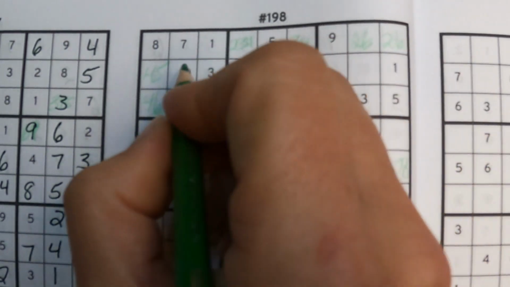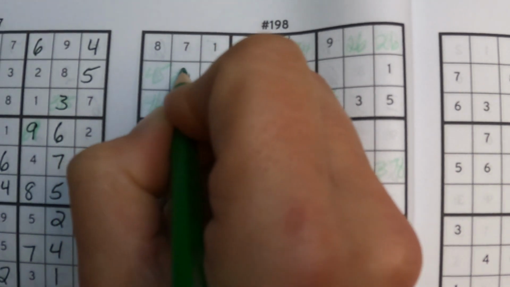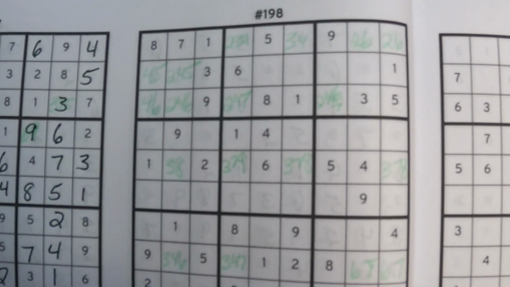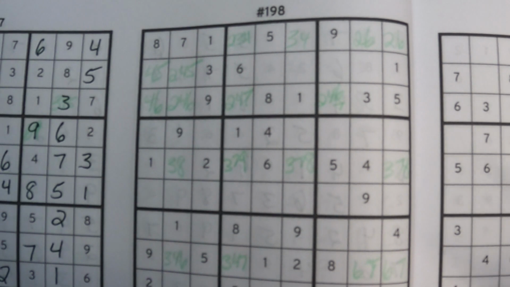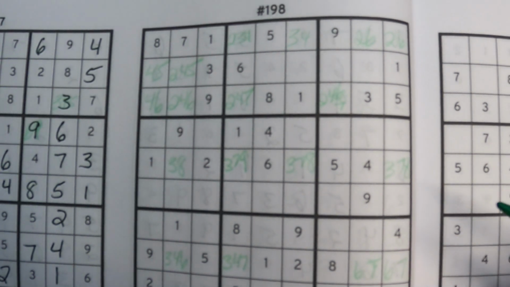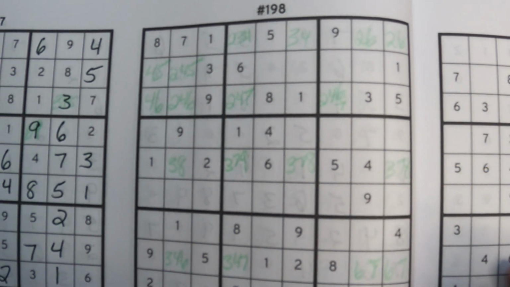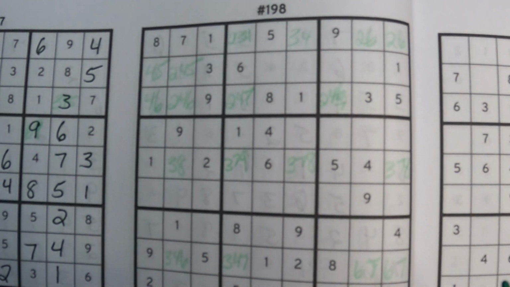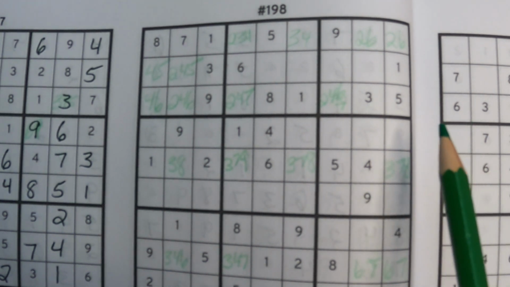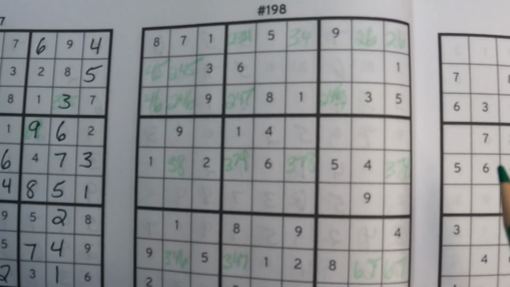And just the 6 here, so 2, 4, 5. I don't know, guys. This is looking like it might be a mess.